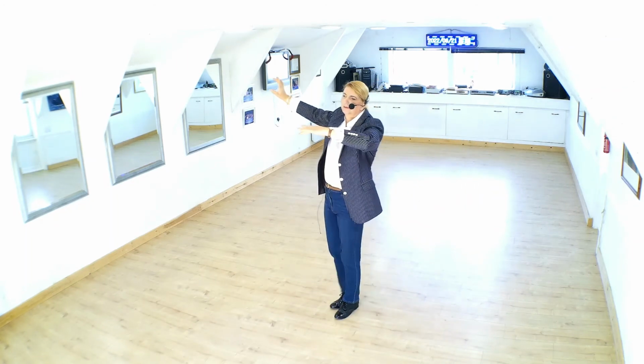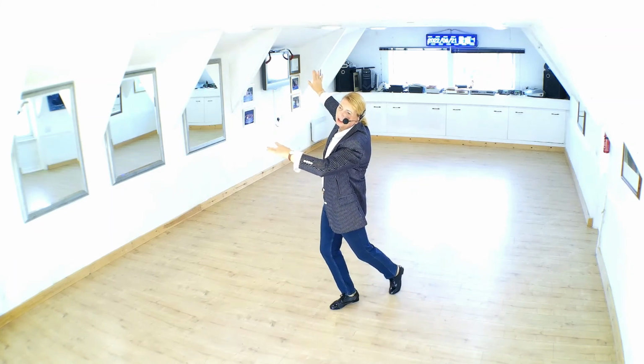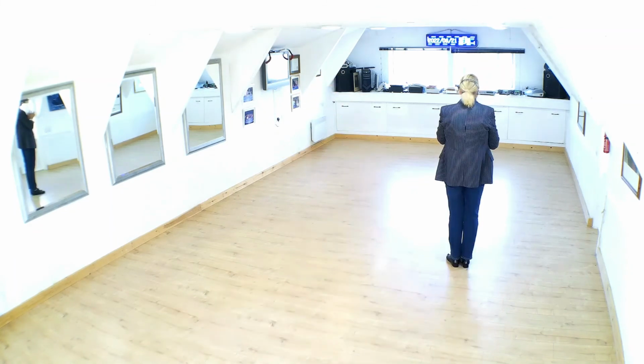We step left foot back into the natural turn. It uses the foot and the head to counterbalance, turn to face line of dance.